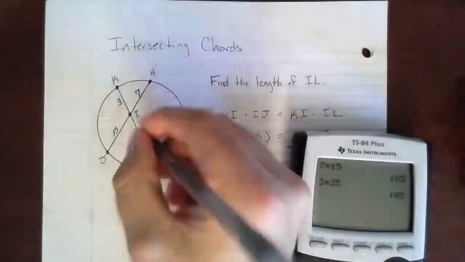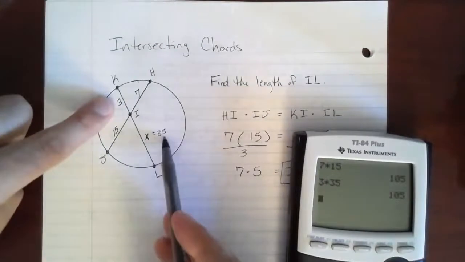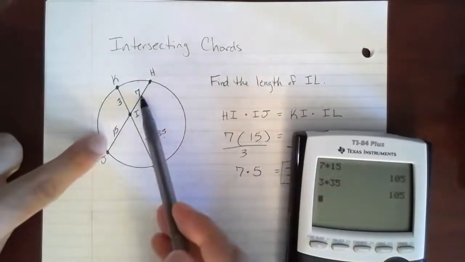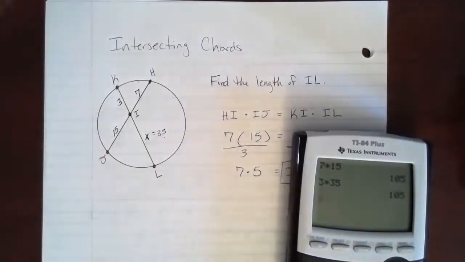Because if I came over here and said, well, this is equal to 35, then it's supposed to be that 3 times 35 equals 7 times 15, and we see that very clearly here in the calculator. And there you have it. That's how you deal with intersecting chords.